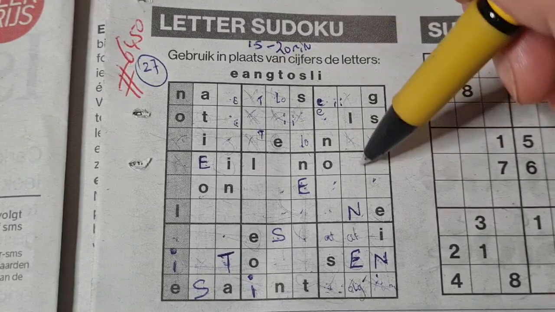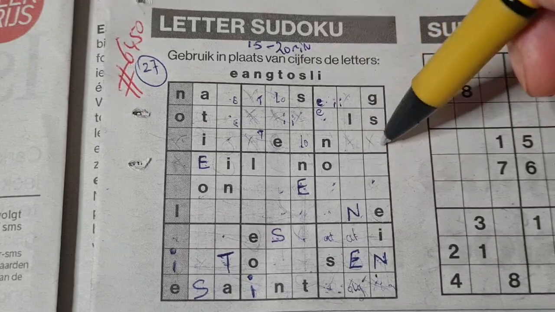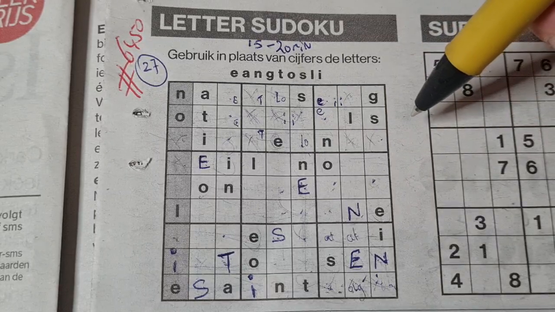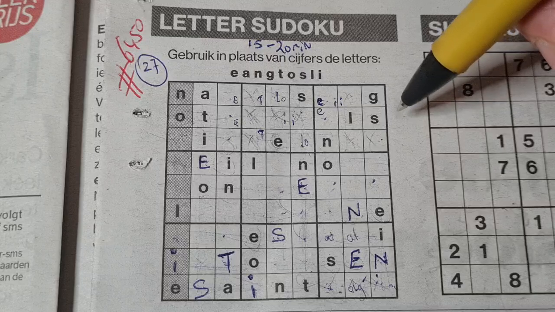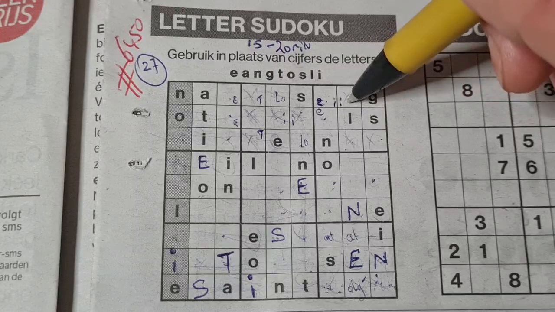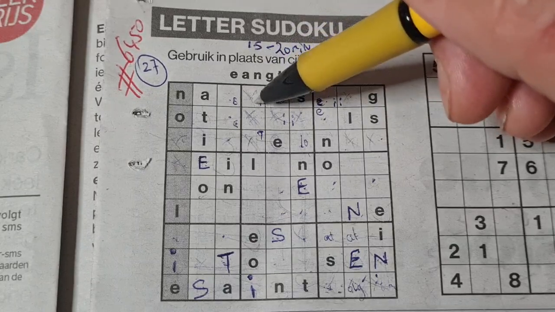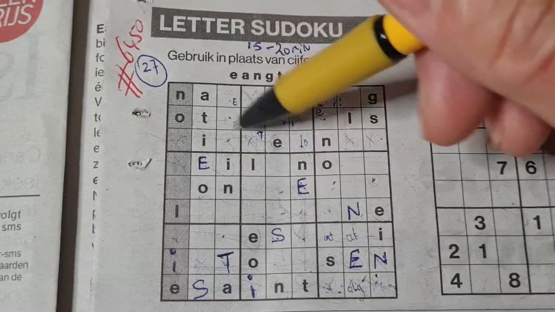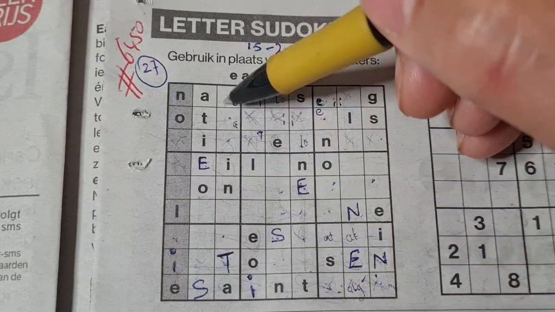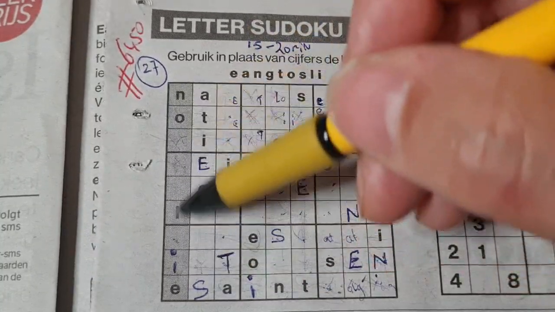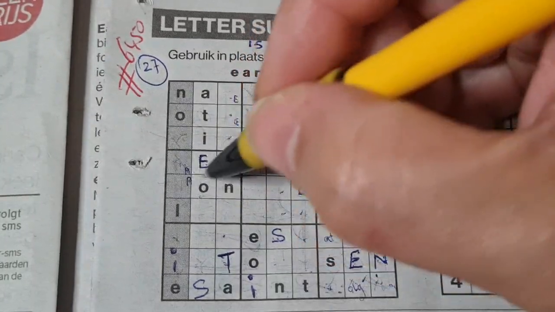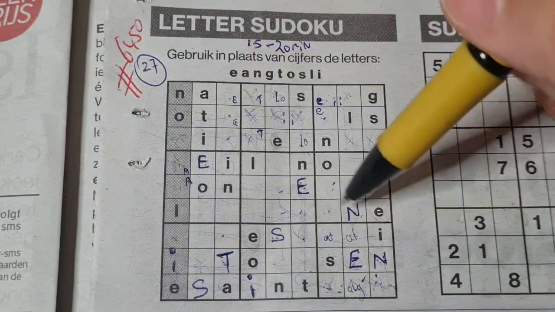Alright. Need an O. Need a T. Need an A. No A. A in this column, A in the second column. So the first column, the only 2 places left for the A could be here, could be there.